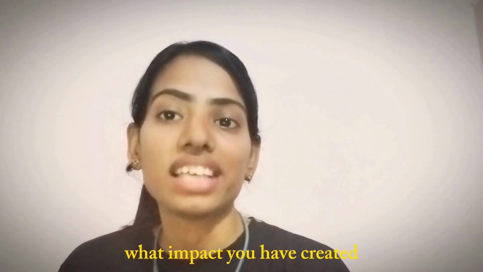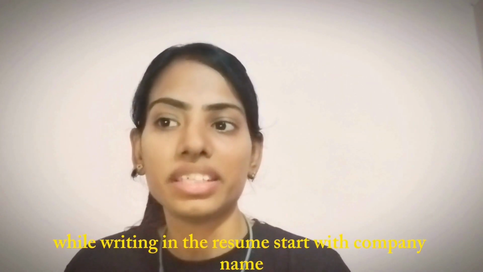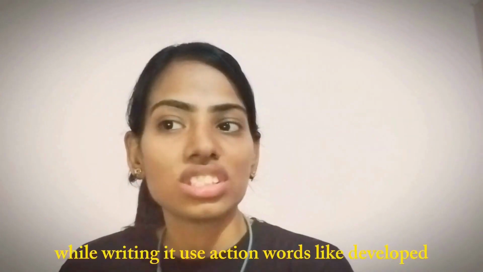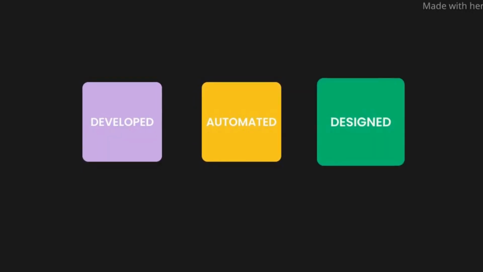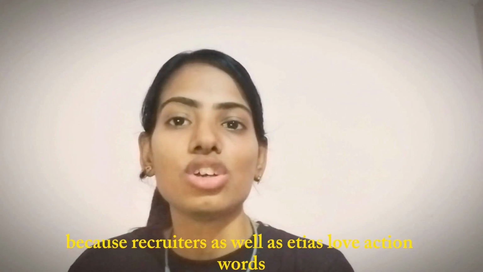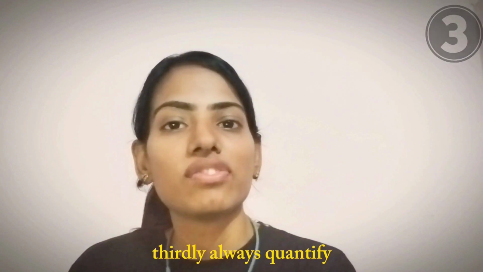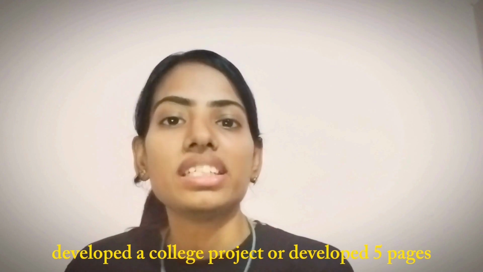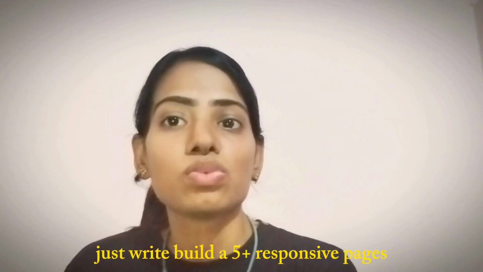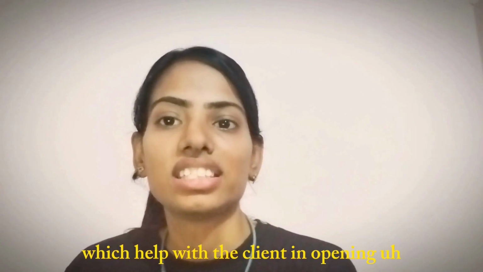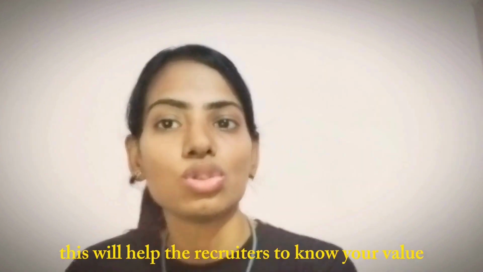Firstly, while writing in the resume, start with the company name, role, and timeline, as you can see on the screen. Secondly, use action words like developed, automated, designed, because recruiters as well as ATS love action words. Thirdly, always quantify. Instead of writing developed a college project or developed 5 pages, just write built 5 plus responsive pages which help the client open it on various devices. This will help the recruiters know your value.